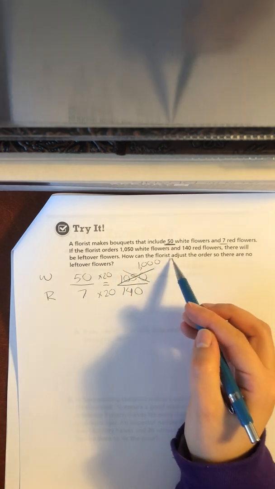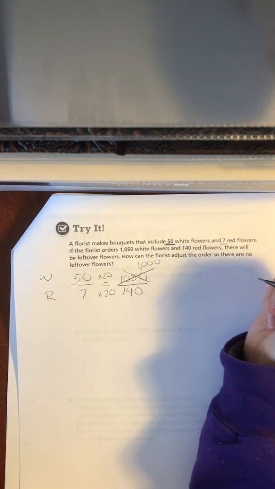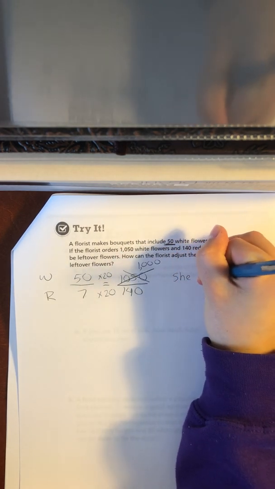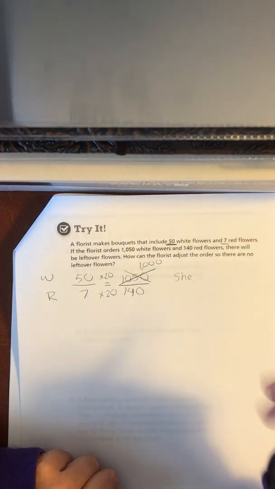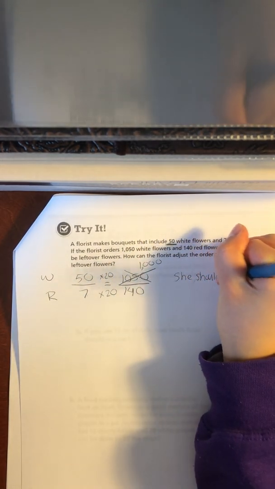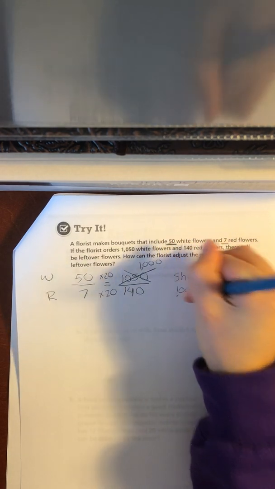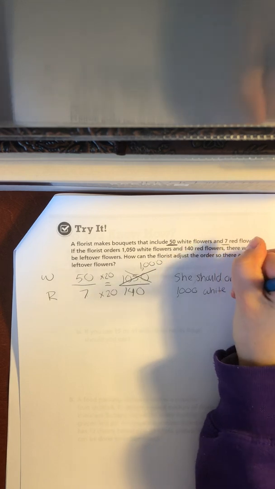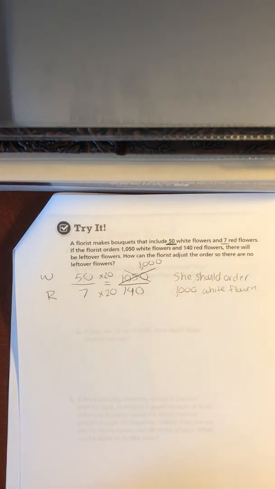So how can the florist adjust the order so there are no leftover flowers? She should order 1,000 white flowers, because that'll keep the proportion the same.